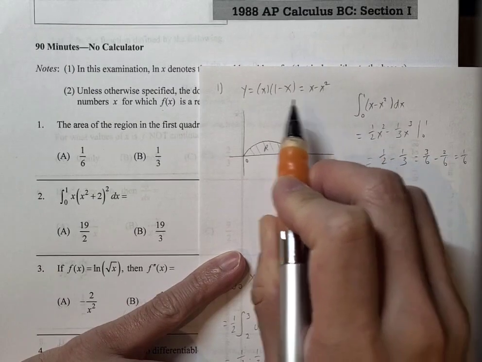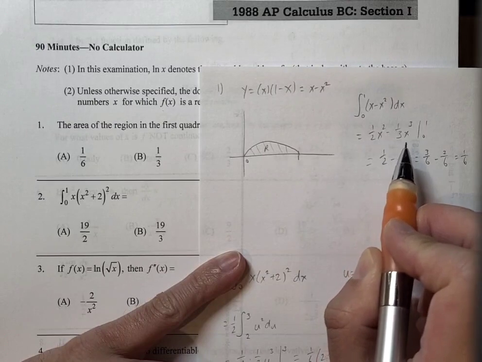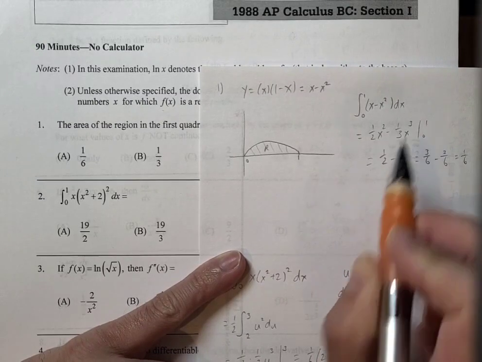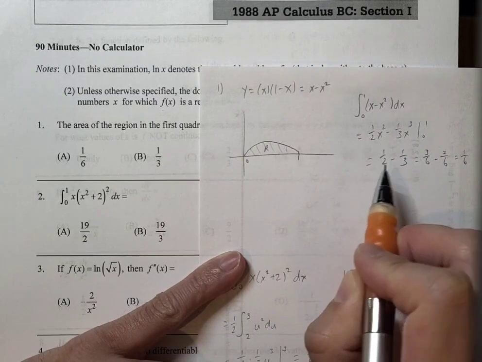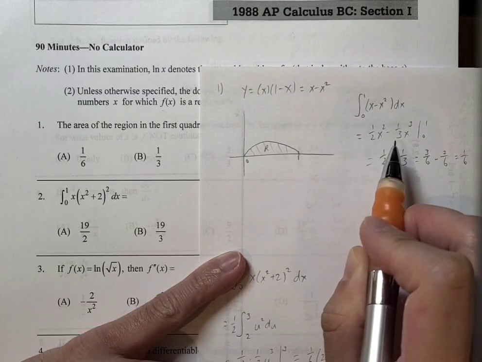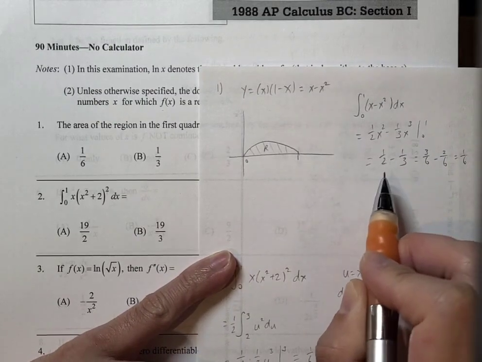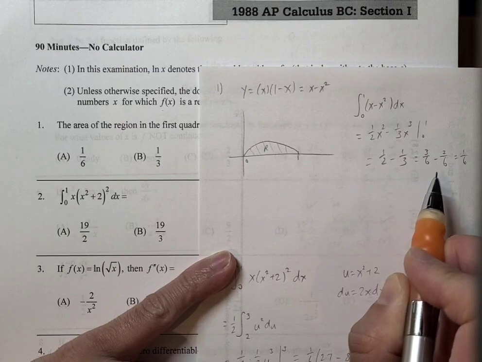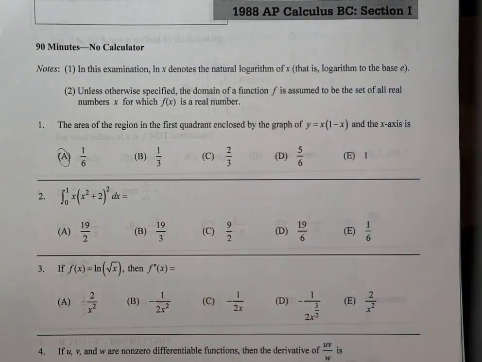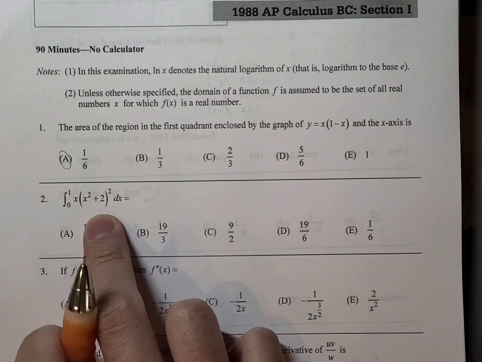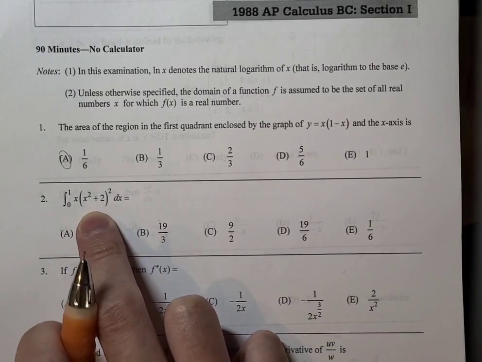This is just half x squared minus a third x cubed, evaluated from 0 to 1. You plug in the upper bound, so half minus 1/3. When we plug in 0 for the lower bound, these will both go away. So it's half minus a third, which is 3/6 minus 2/6, which is 1/6. That's A.